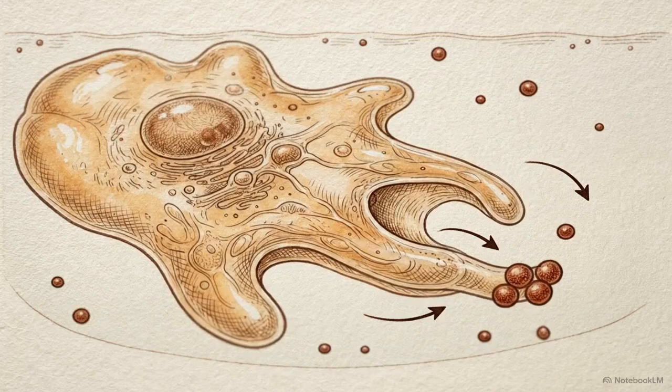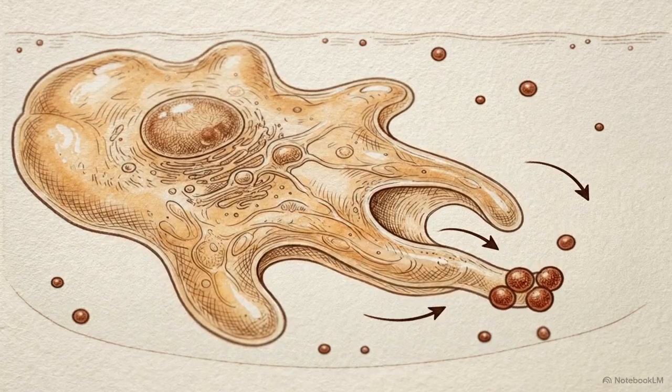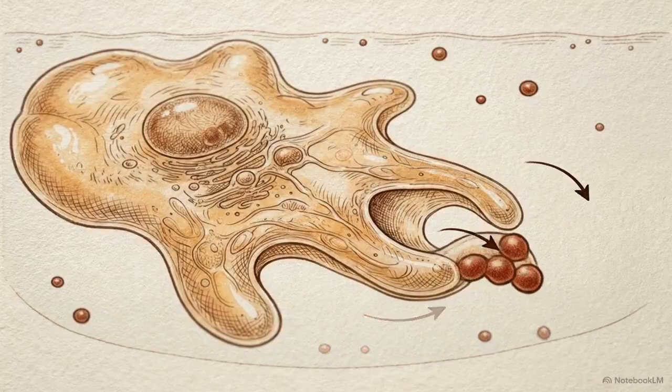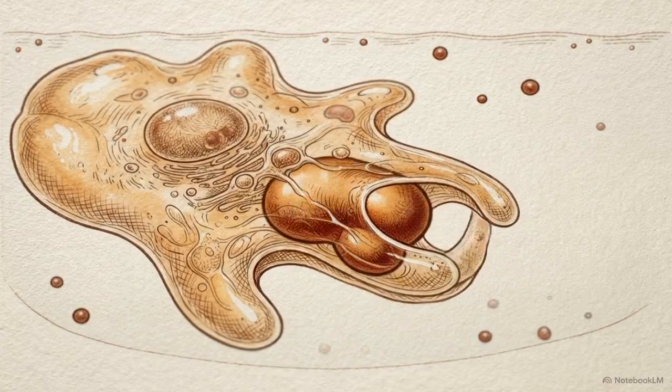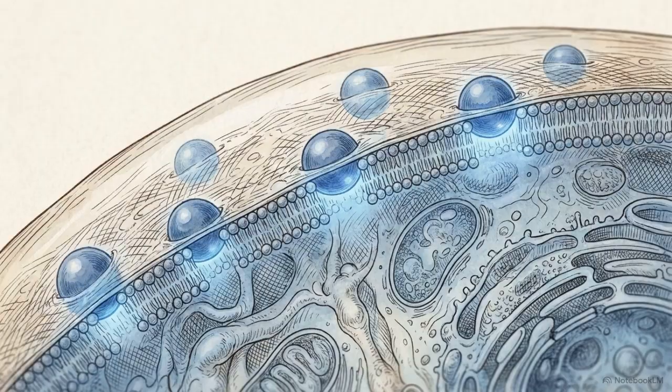For a single-celled organism like an amoeba, survival is a matter of simple diffusion. Because it is microscopic, it possesses an exceptionally high surface area to volume ratio. Oxygen from the surrounding water easily diffuses across the cell membrane and reaches the center of the organism almost instantly.